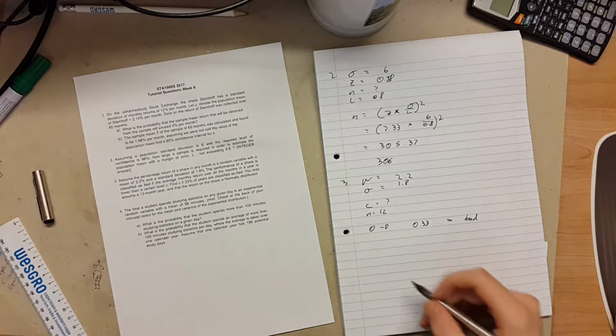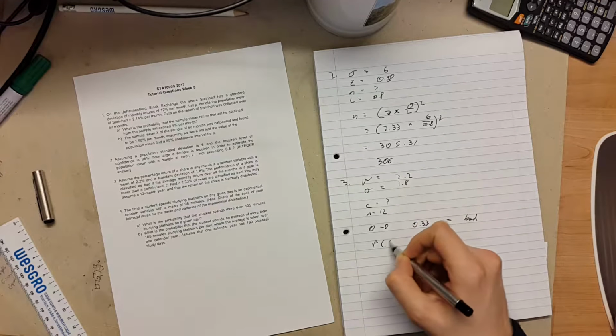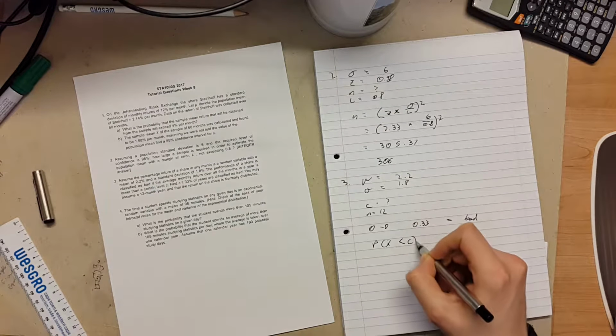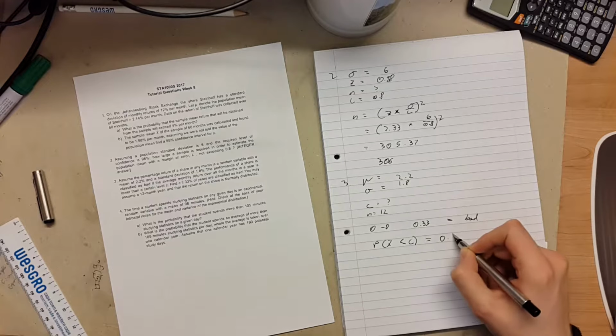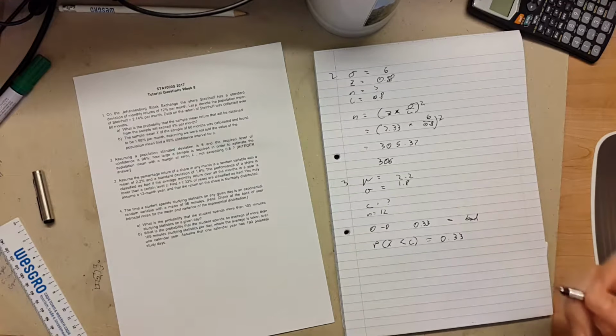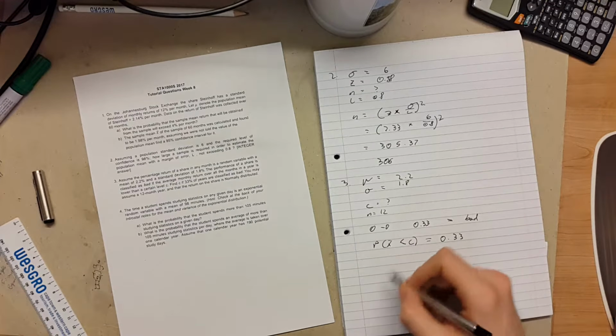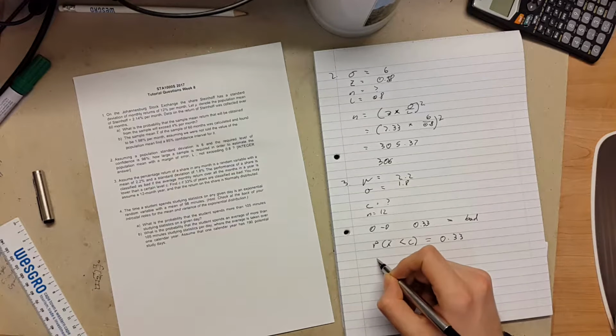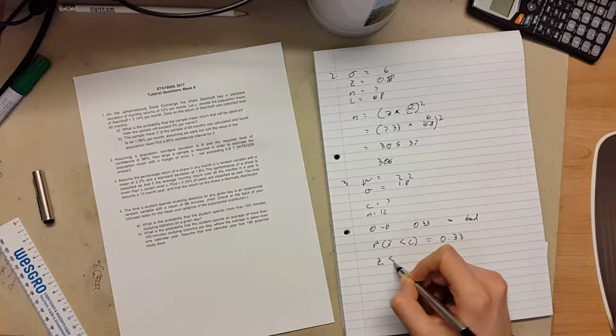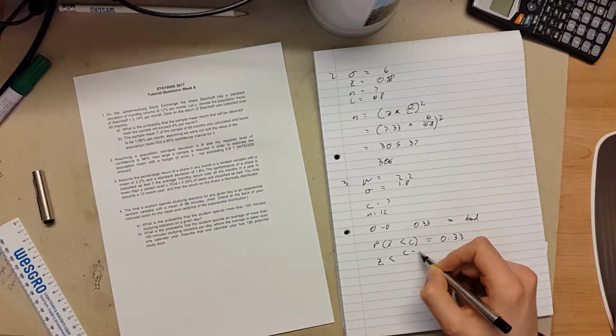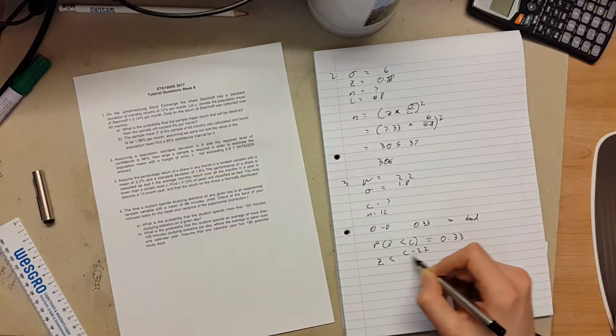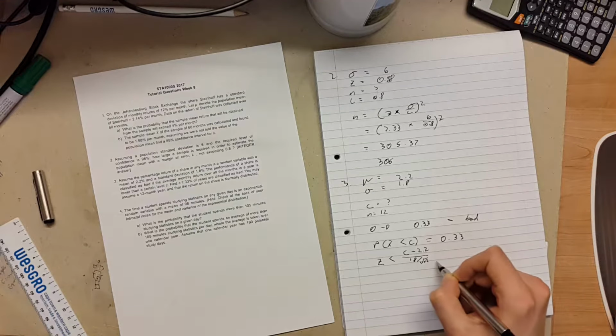So we know the probability of X bar being less than C is equal to 0.33. Well, this is the value they've given us. That is equal to, remember, if we find our Z being less than C, C being this value that we want to look up, minus 2.2 over 1.9 over root 12.